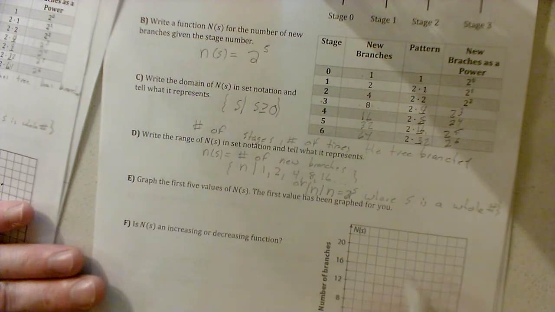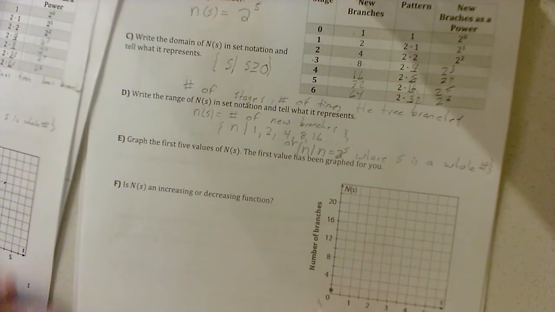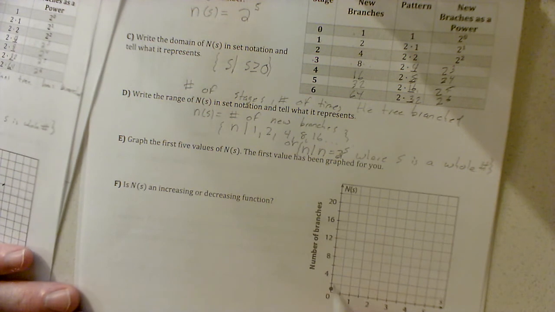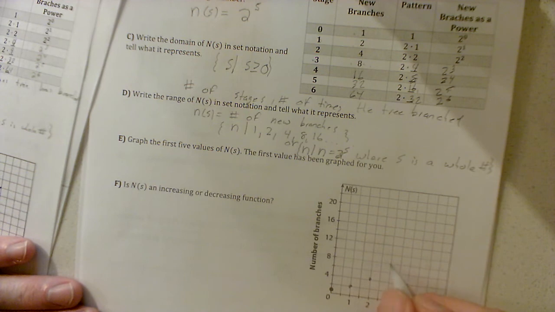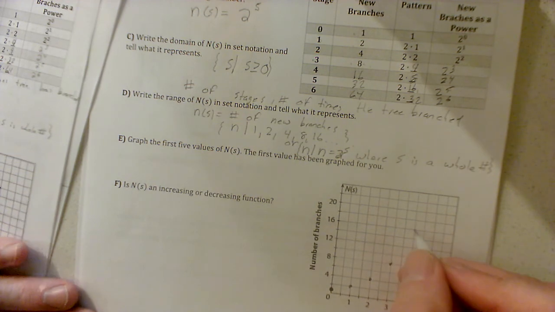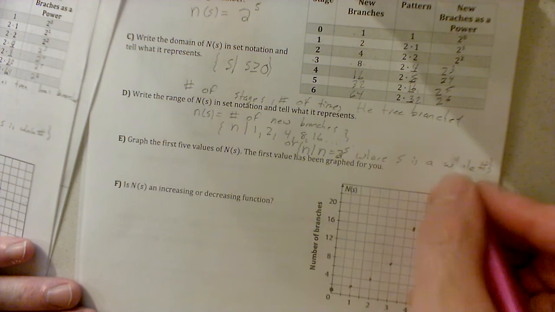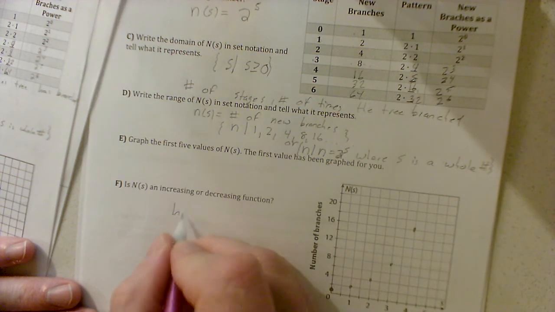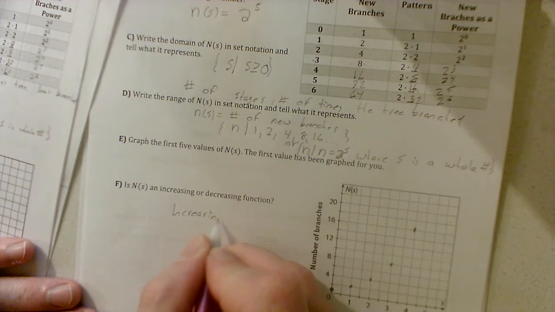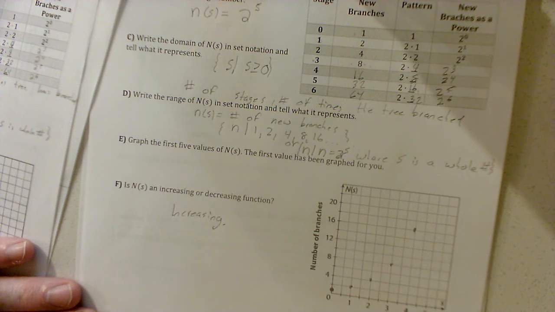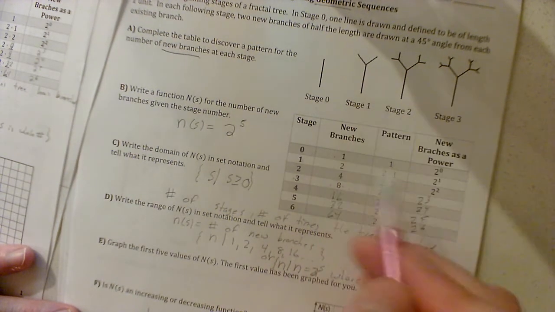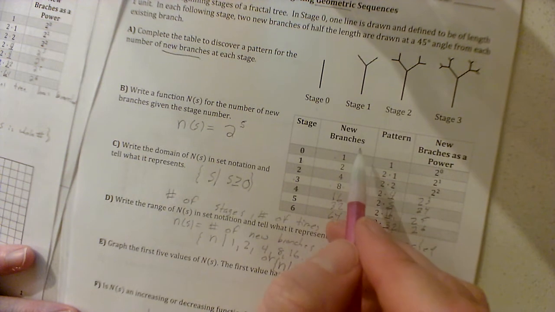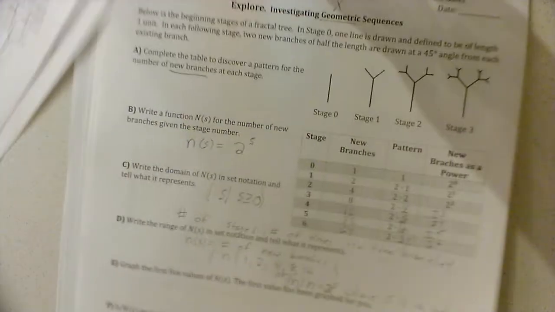Now we're going to come down here and graph the first 5 values. So let's go ahead and do that. 0 was 1, 1 was 2, 2 was 4, 3 went up to 8, 4 went up to 16. I think I'm running out of room. I don't think 32 will fit on here, but 32 would be the next one. And we can see that this is increasing. So there we go, we have done n of s. Our first example of a geometric routine, in which the multiplication rule means we're multiplying instead of adding as we would in an arithmetic sequence.